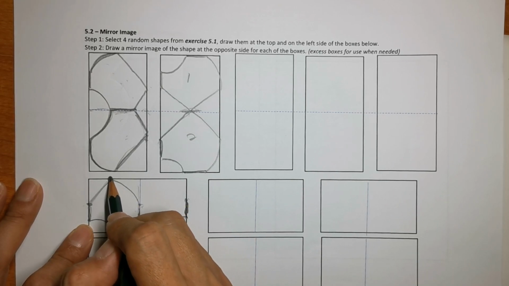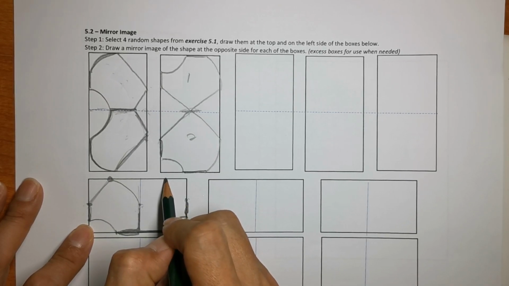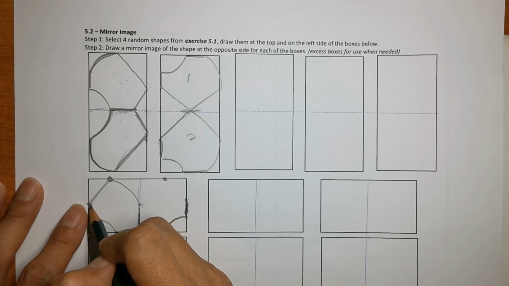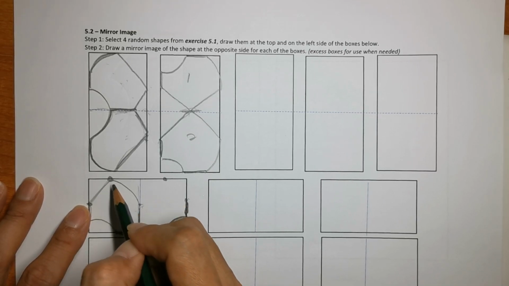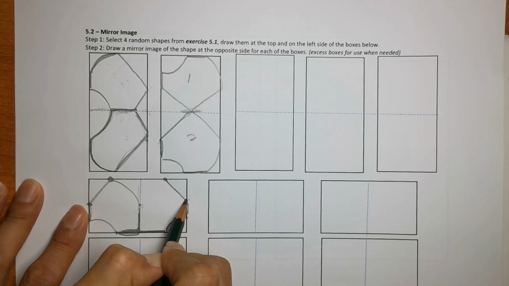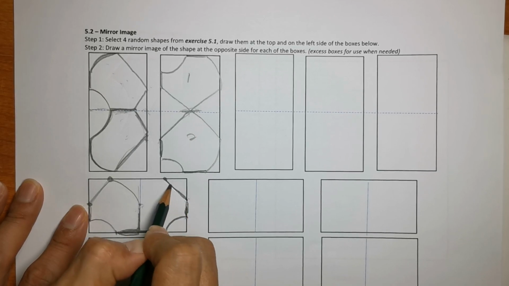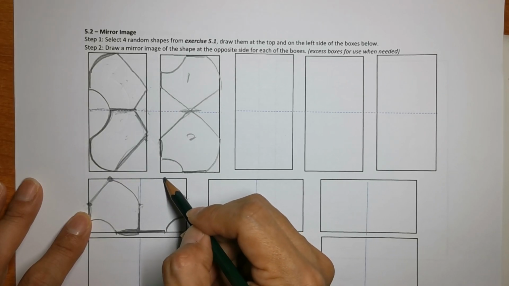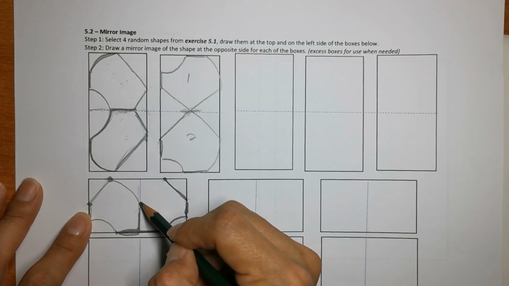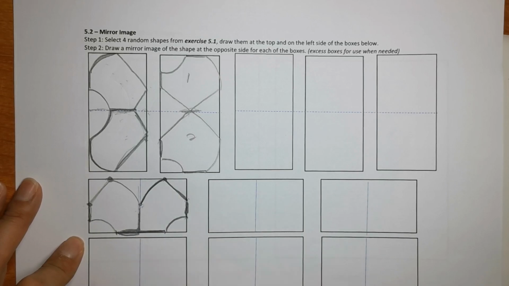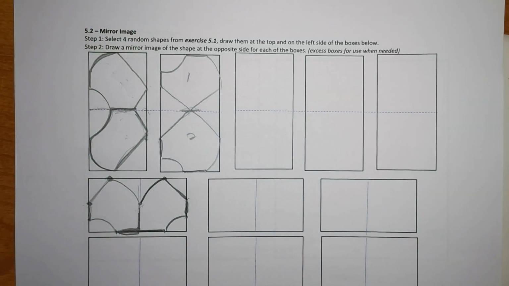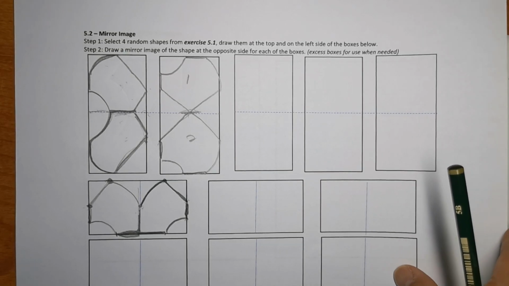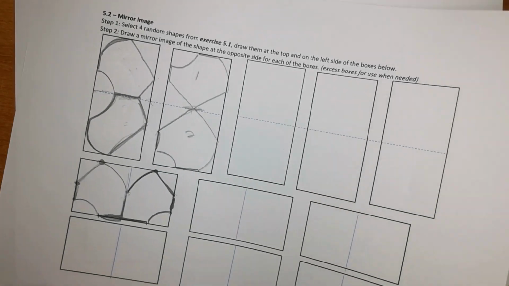I will locate the reflection of this point, which is here. There is a straight line joining this point to here, so at the reflected side, I will join it with a straight line. And then I see that there is a curve joining this point to the mirror, so I will join it. So this is the reflection. You're supposed to do at least 4. Oh, so that is 5.2.